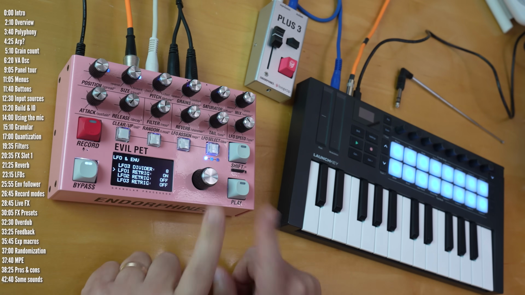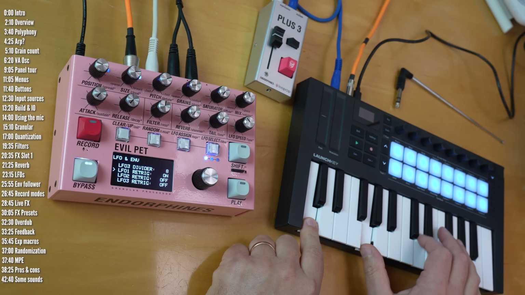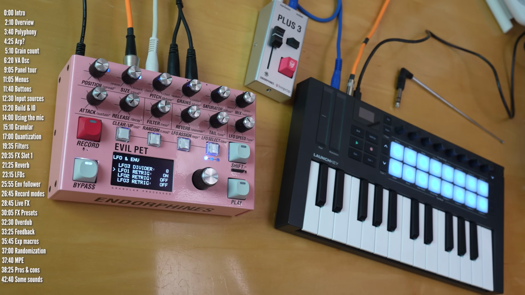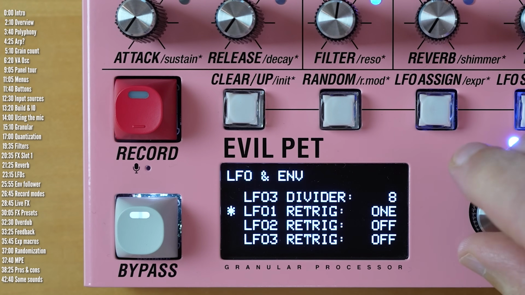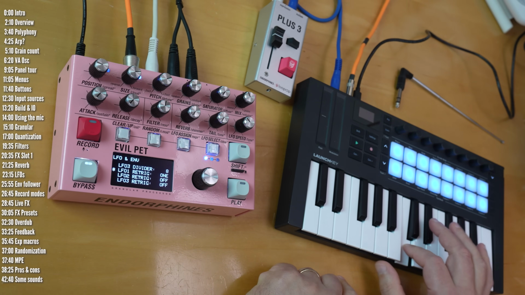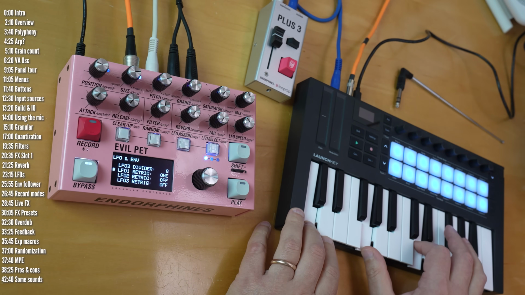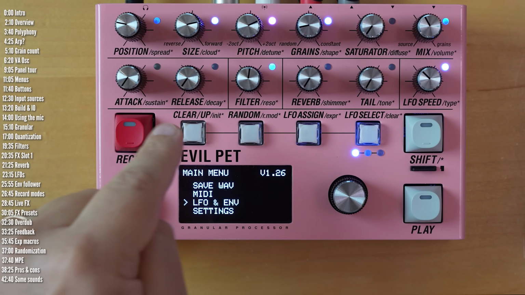Now the LFOs, at least as of the current firmware, are global. So as I press every new key, the LFO will re-trigger again, and they'll all be in sync across the voices. And then finally, the LFOs also have a one-shot mode. So rather than looping continuously, they'll just play once. Again, this is global as well. So every new key press will re-trigger the LFOs. Okay, so those are the LFOs.